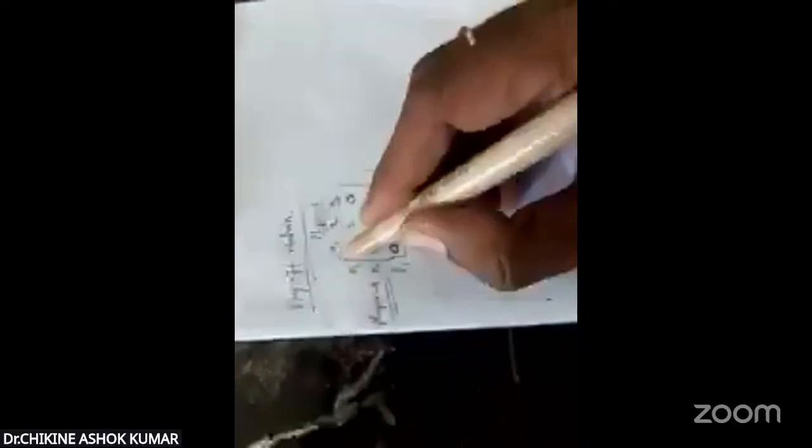Column-wise, it indicates player B information. Assume these are the Q1 strategy, Q2 strategy. I'm giving the names: P1, P2, P3 are the rows, the strategies of player A, and column-wise, Q1, Q2, Q3 are the strategies of player B. So player A has three strategies and player B has three strategies.